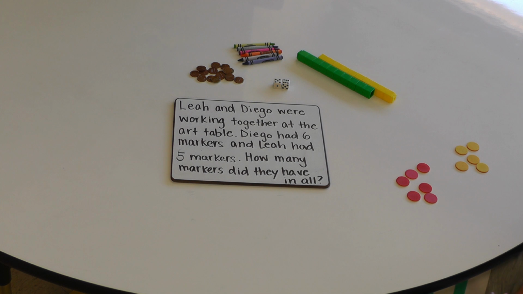The story problem we're using today about Leah and Diego is this. Leah and Diego were working together at the art table. Diego had 6 markers and Leah had 5 markers. How many markers did they have in all?